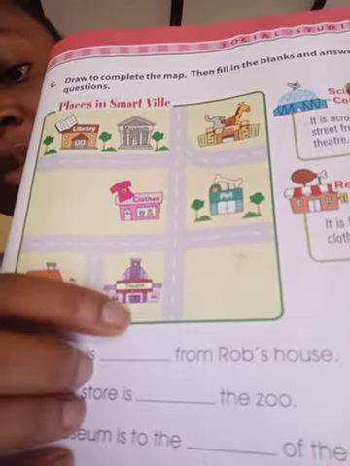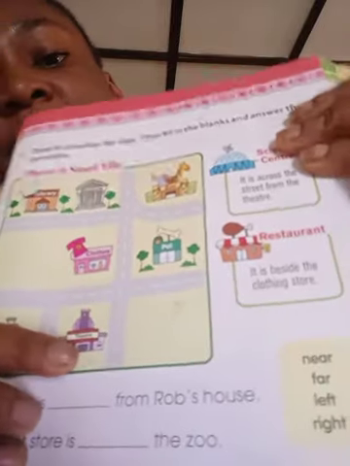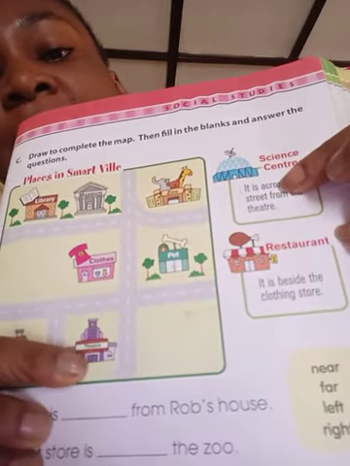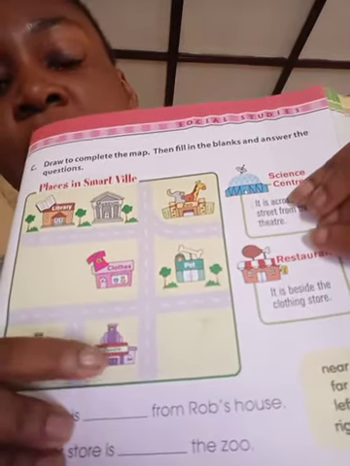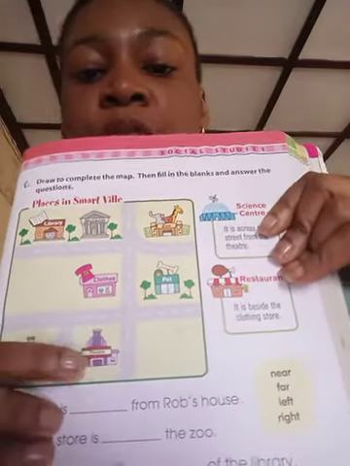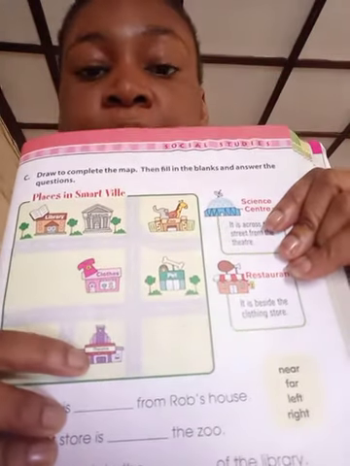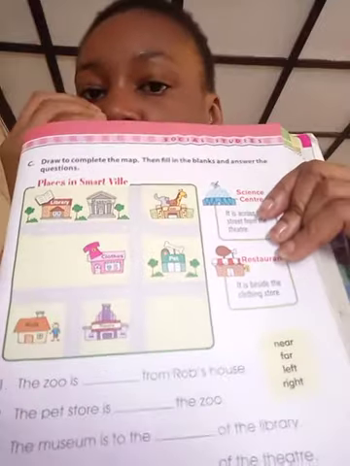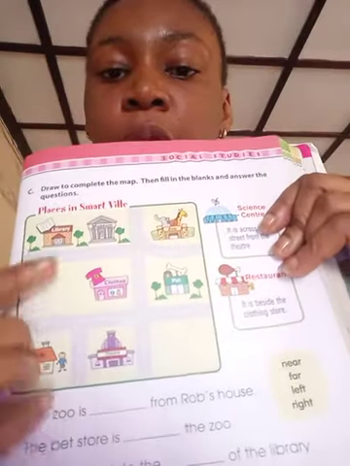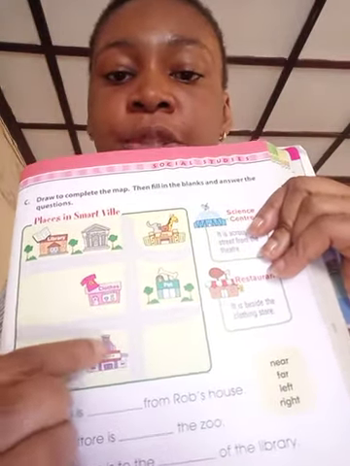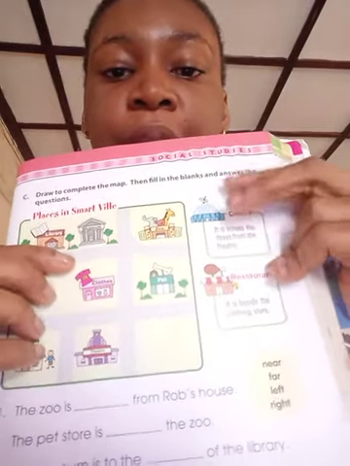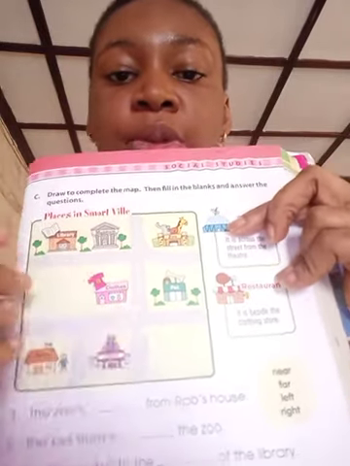So first of all, let's look at the theater. So this is the theater, right? This is the theater, and it's telling you that the Science Center is across the street from this theater. So in which place will you draw the Science Center? I'm not going to do this for you. You have to look at the place and try to know where you can draw in the Science Center, and you draw it there.